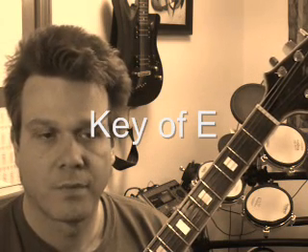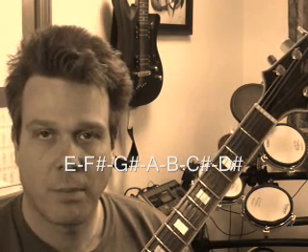And the first key that we're going to start with is probably one of the most common keys in the blues. It's the key of E, which is a key that we've already reviewed, but we're going to take a little closer look at it this time. The key of E, per the basic tone scale, is E, F sharp, G sharp, A, B, C sharp, and then D sharp. And we're just using the 1, 4, and 5 for this progression.